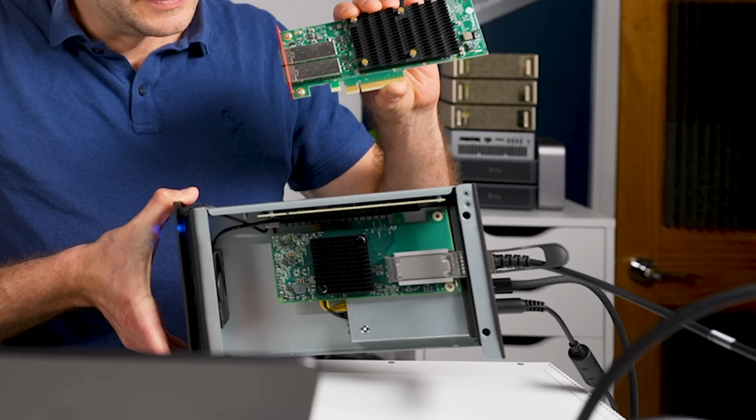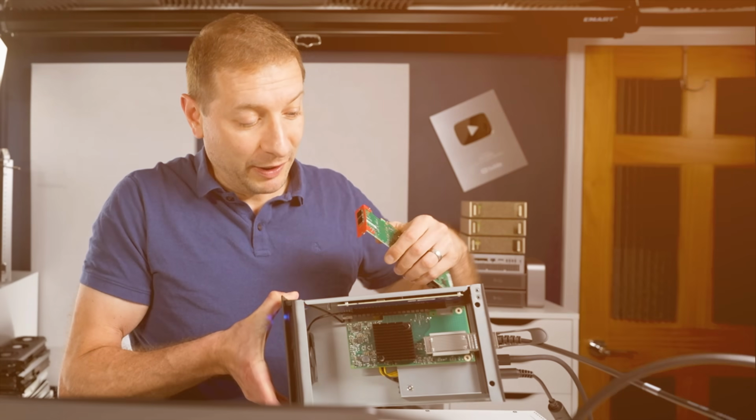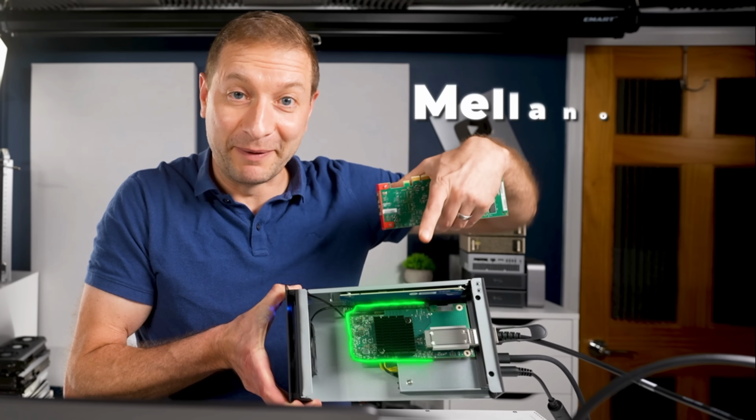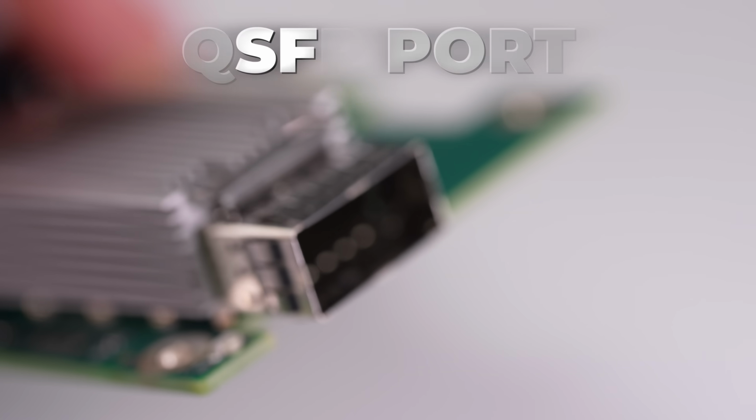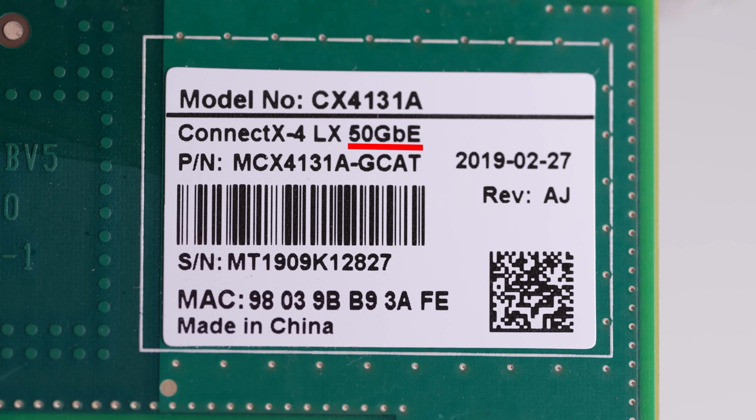Stupid jokes. All right. I bought these cards when I was experimenting with my Framework cluster. You might have seen that video. But this one right here happens to be a Mellanox ConnectX-4. Also a QSFP port, so it's convenient. And it happens to be 50 gigs. So not 100, but still.